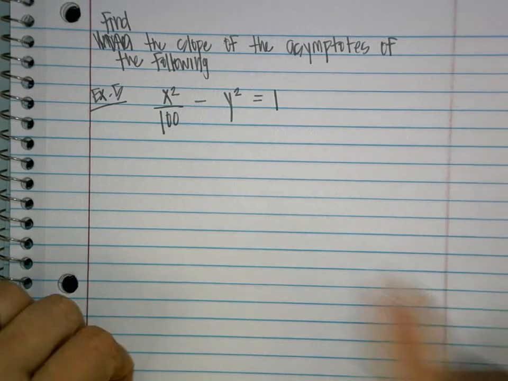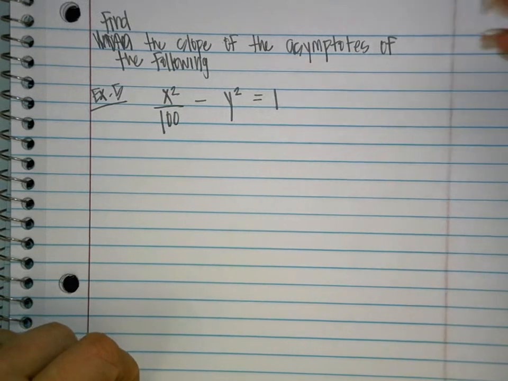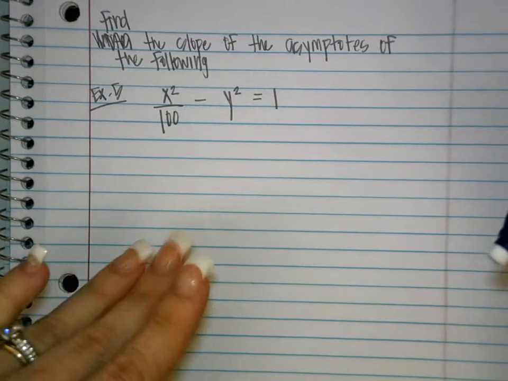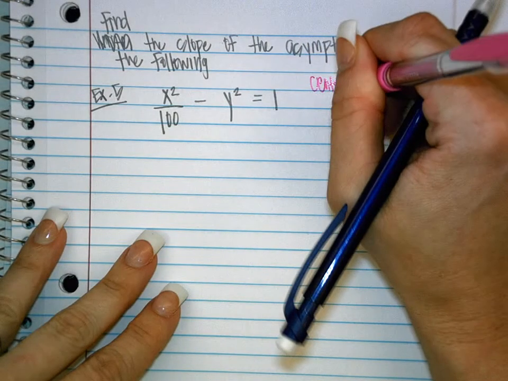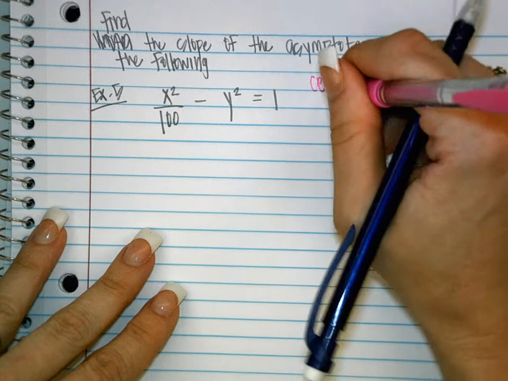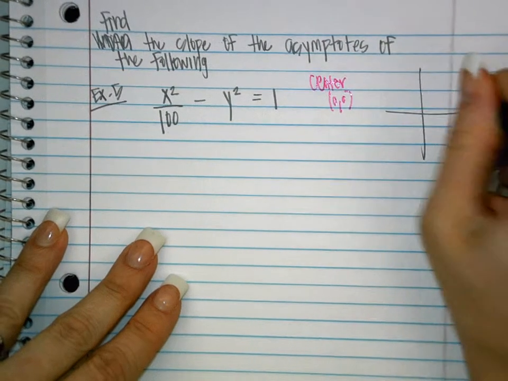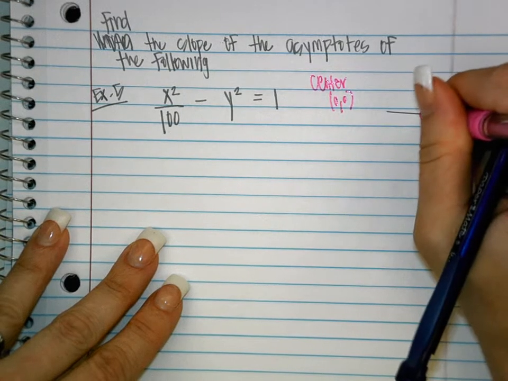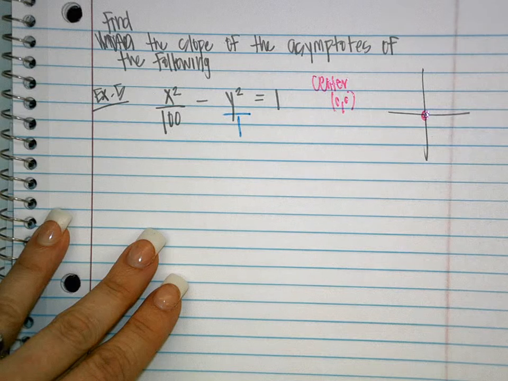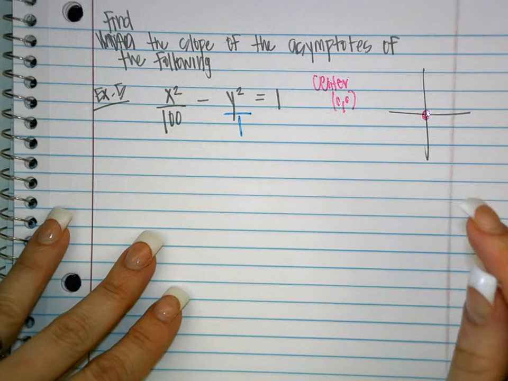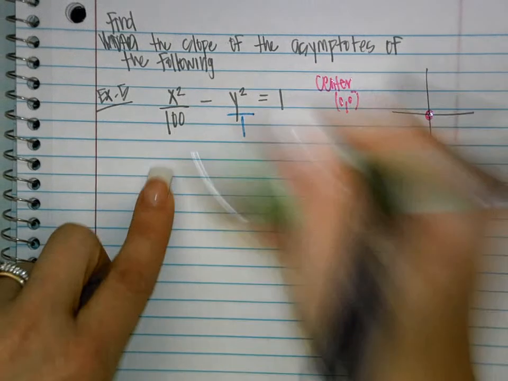So, is this already written in standard form? Yes. The best way to find the slope is to draw just a little picture. Let me show you how to do that. Where would you start? What's the center of this equation? 0, 0. What's missing from this equation right now? The denominator. What is this missing denominator? A 1. So if I was going to move side to side, how far would I move? 10. Square root of this, you'd move 10.